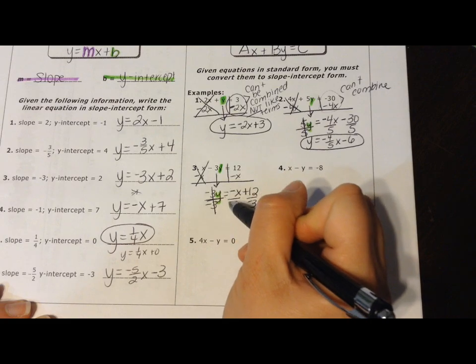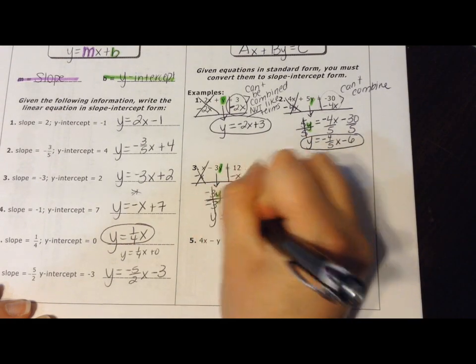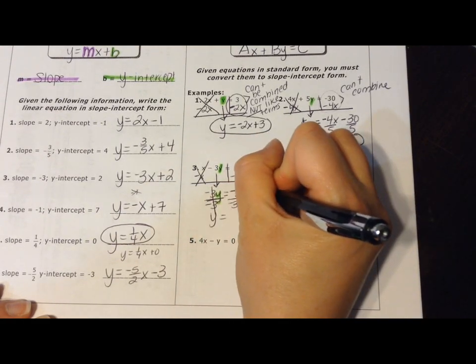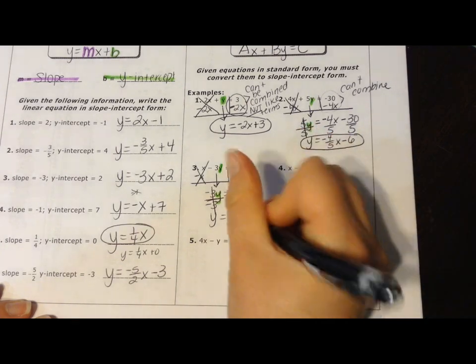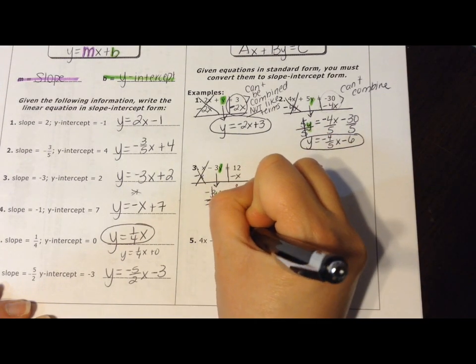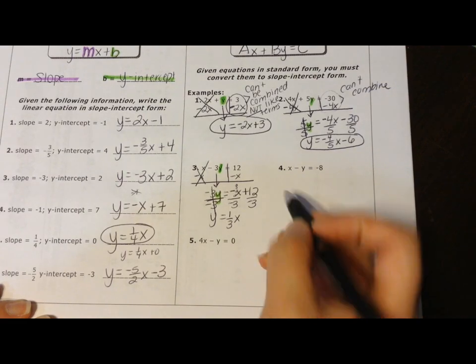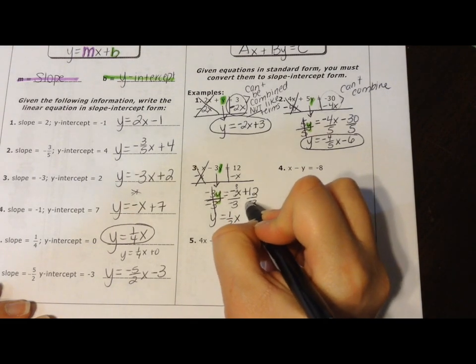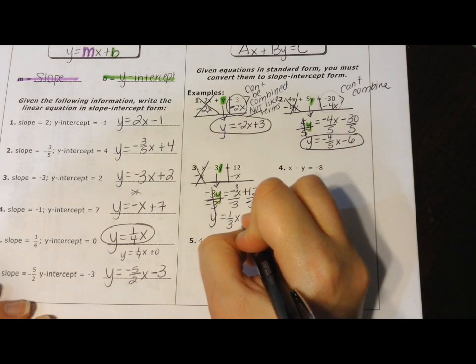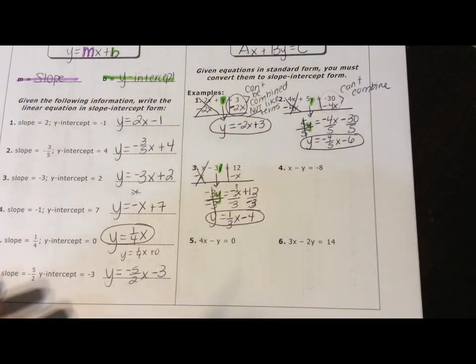A negative and a negative would make this a positive. Remember, there is a hidden 1, so this is technically 1/3 x. 12 divided by -3 leaves me with -4. So back into slope-intercept form, it would be y equals 1/3 x minus 4.